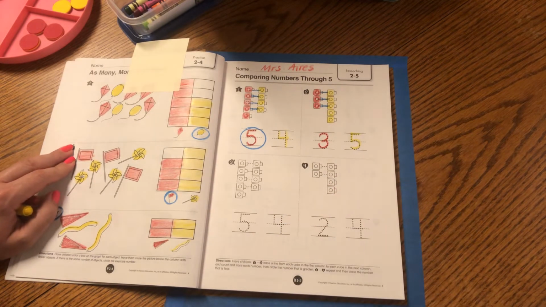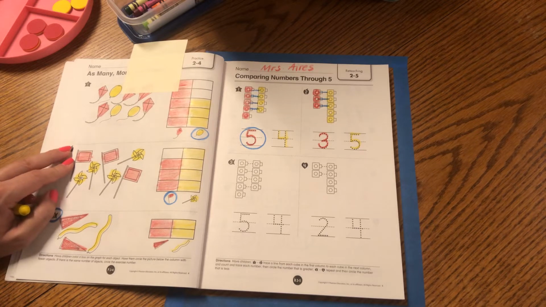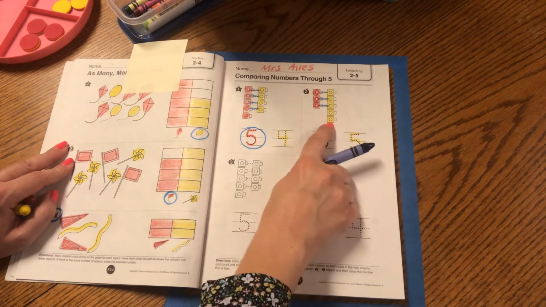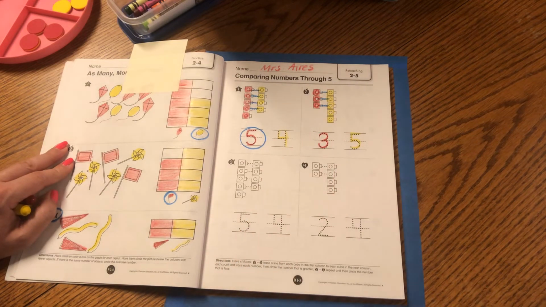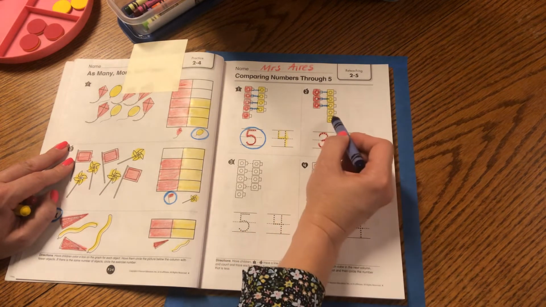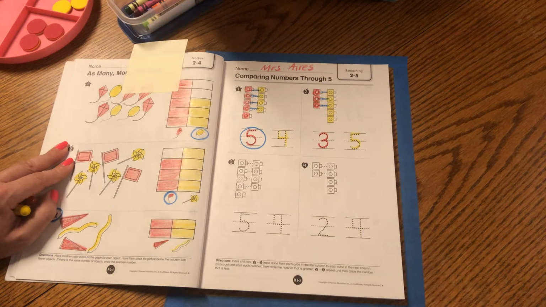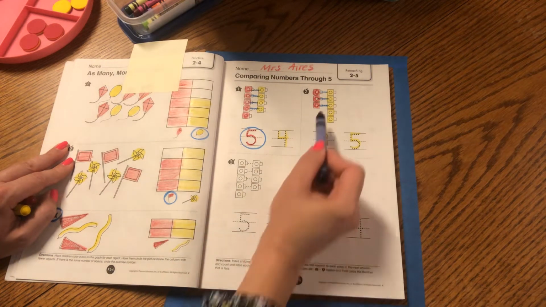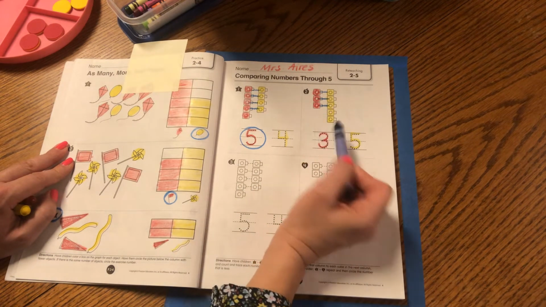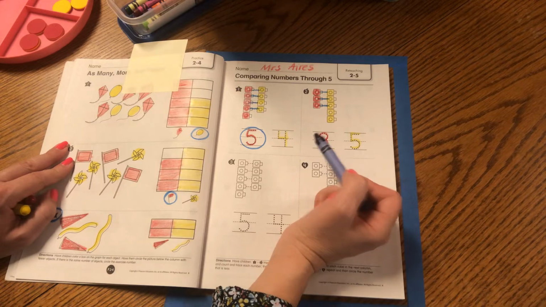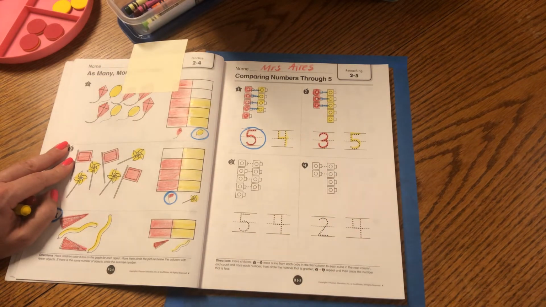Oh my goodness. Which side shows me more? Yes, my yellow side shows me more. How many more? 2 more. Great job. My red side shows me fewer. How many fewer? 2 fewer. Excellent. Let's circle the greater number.